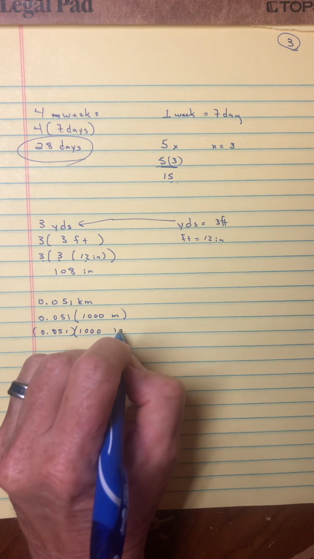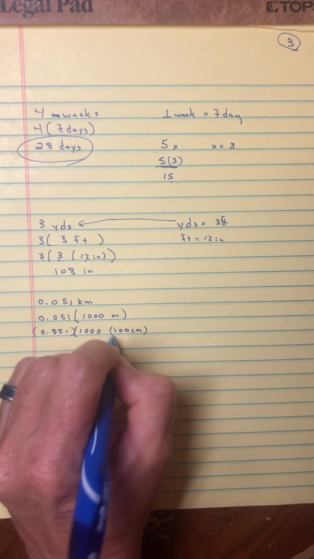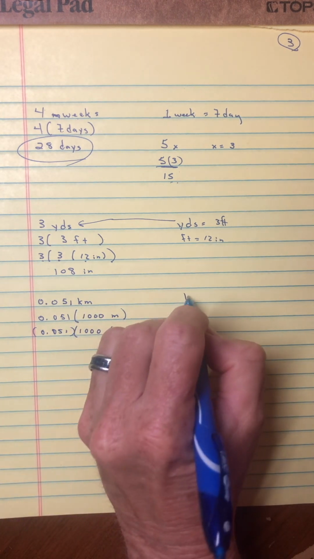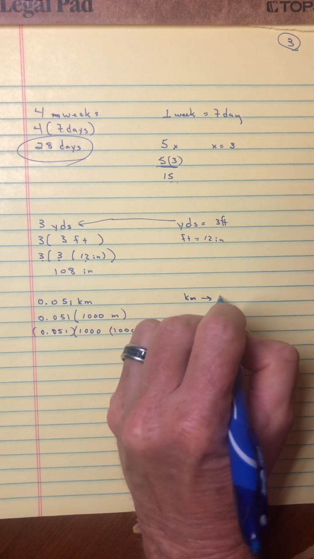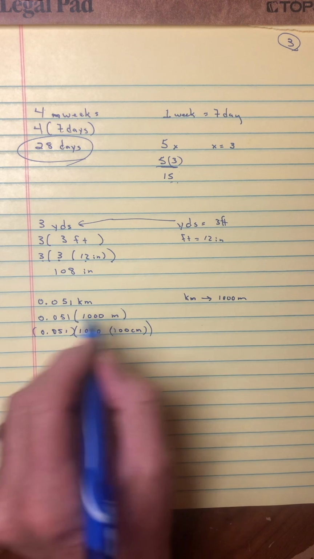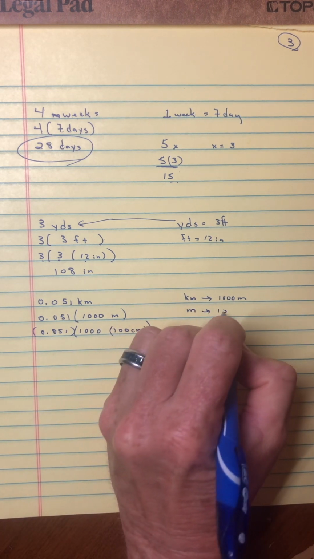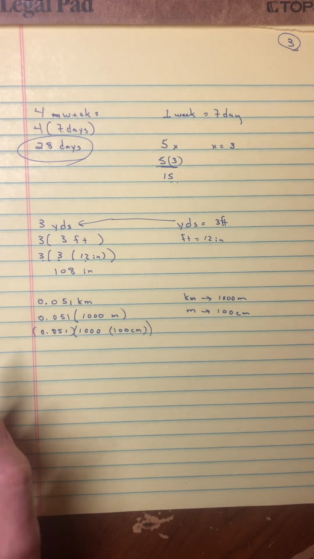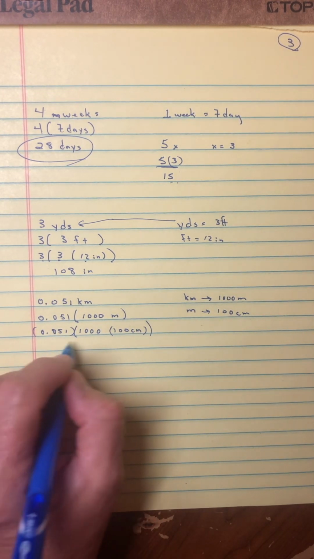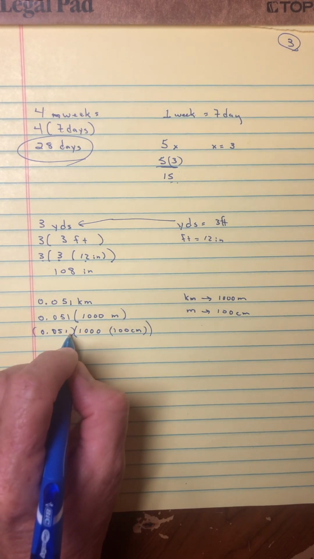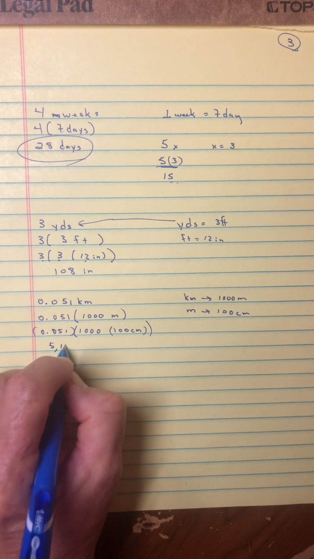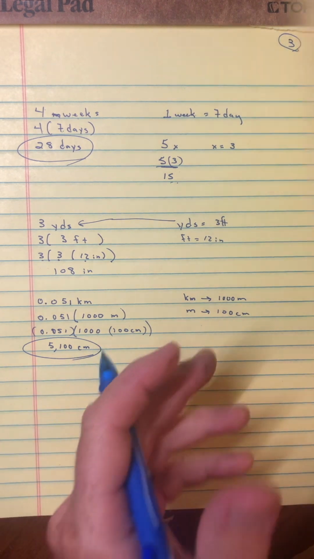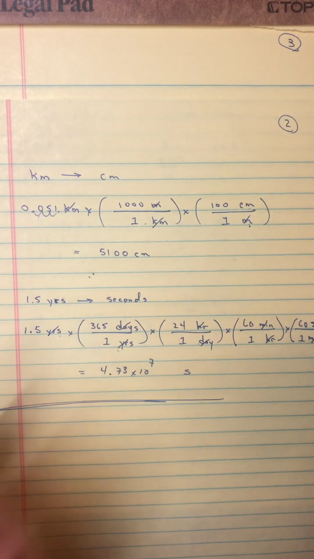Well, a meter is 100 centimeters. And so I just did this substitution. I did a kilometer is 1,000 meters, and then a meter is 100 centimeters. And now I just have to finish the mathematics, which is 5,100 centimeters. And again, no difference really than what we did back here on page 2.